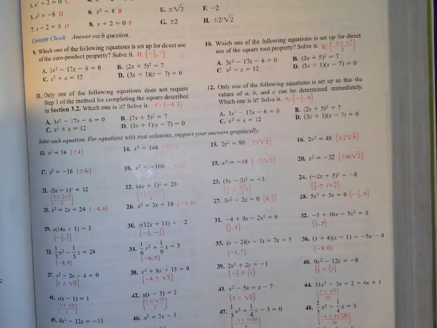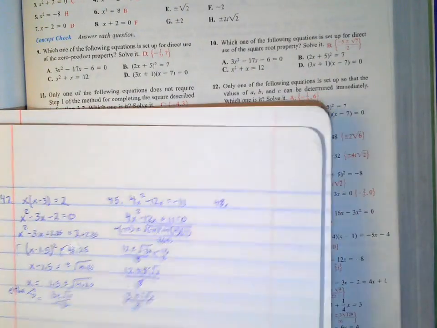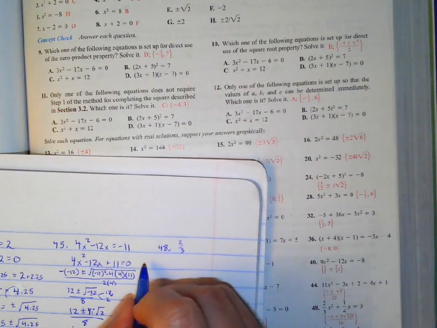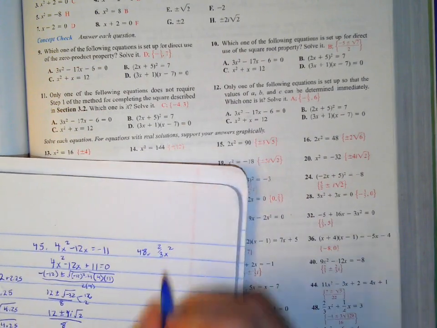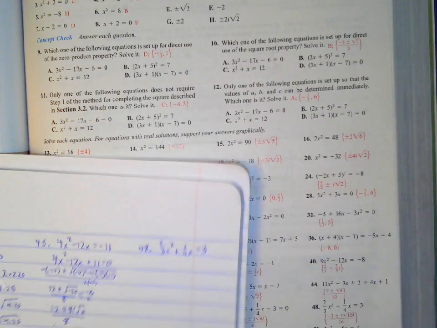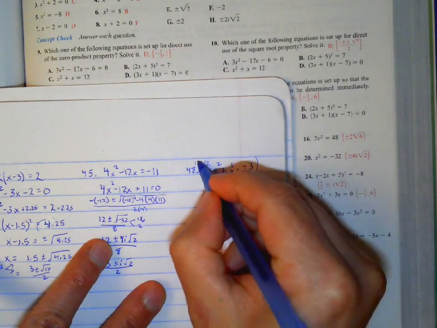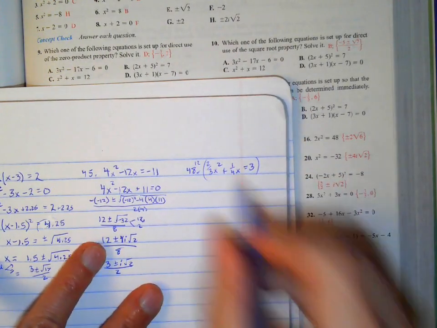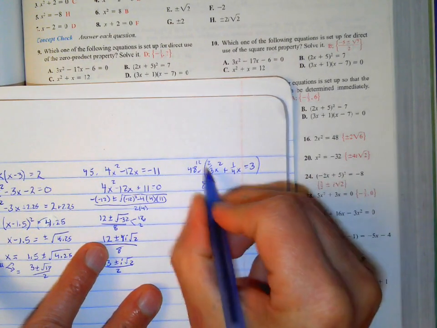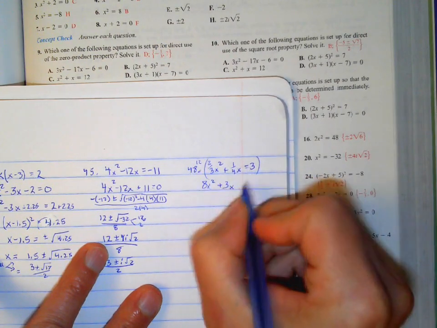Okay, so that's 45. 48. 2/3 x squared plus 1/4 x equals 3. Okay, so once again, I don't like the fraction part there, so I'm going to multiply everything by 12, because 3 and 4 are both divisible. So 12 divided by 3 is 4, times 2 gives you 8x squared. 12 divided by 4 is 3, times 1 is 3x, and 12 times 3 is 36.